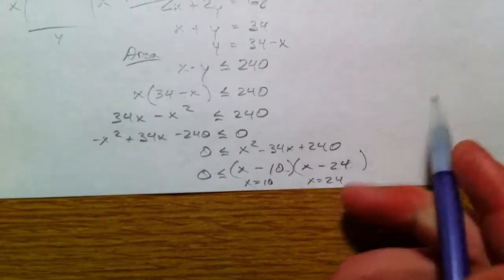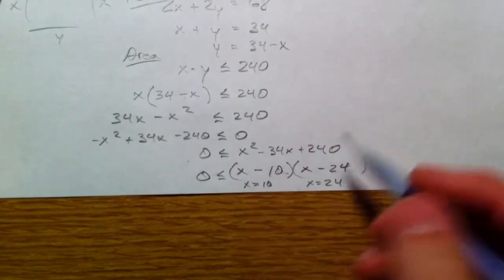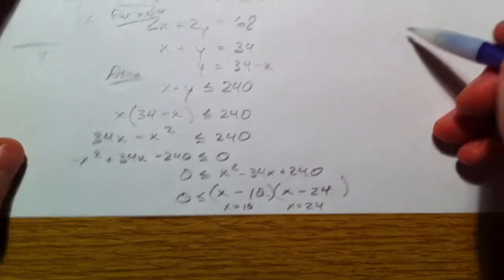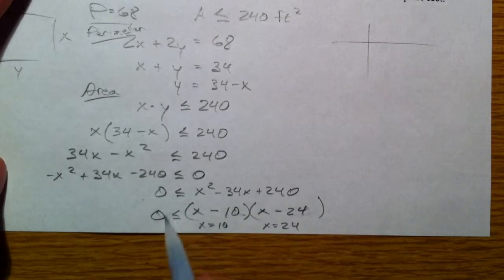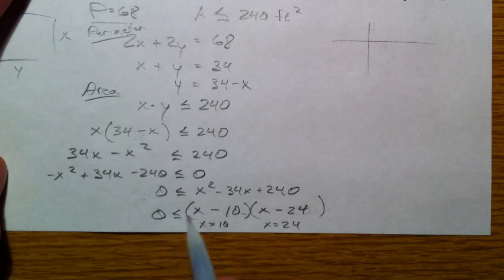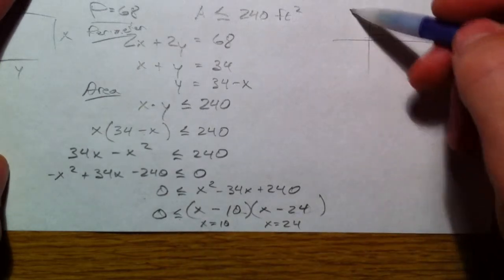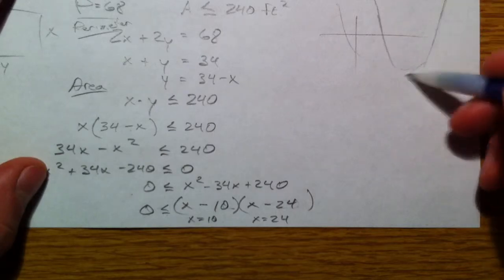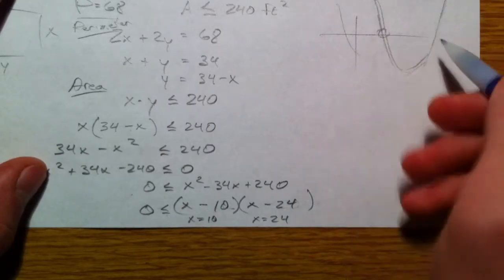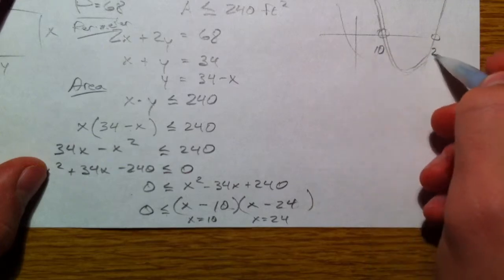And so if we think, well, it's got to be less than 240, we want to know when our parabola is greater than 0. The parabola is going to look like this. Here's 10, here's 24.